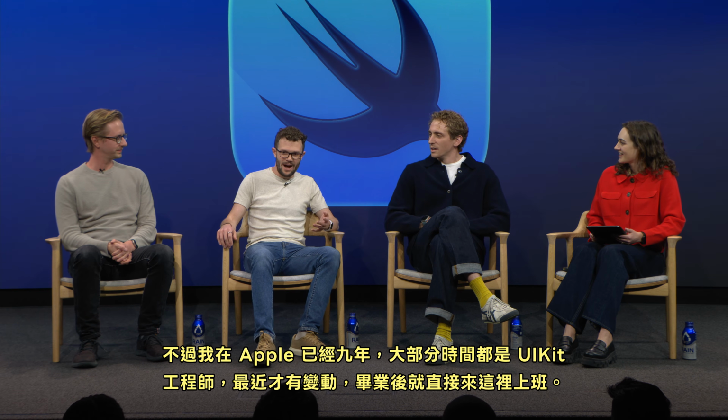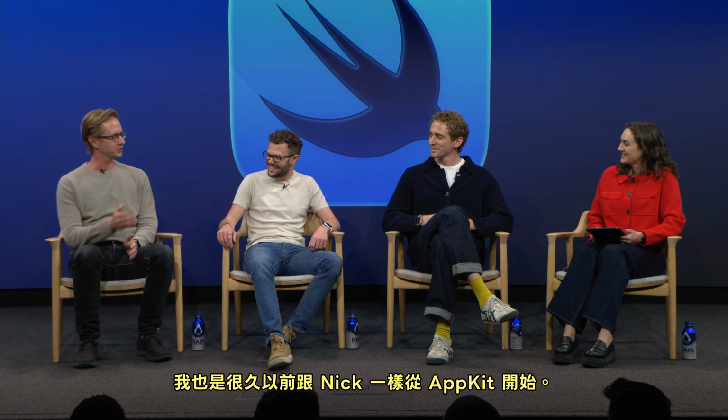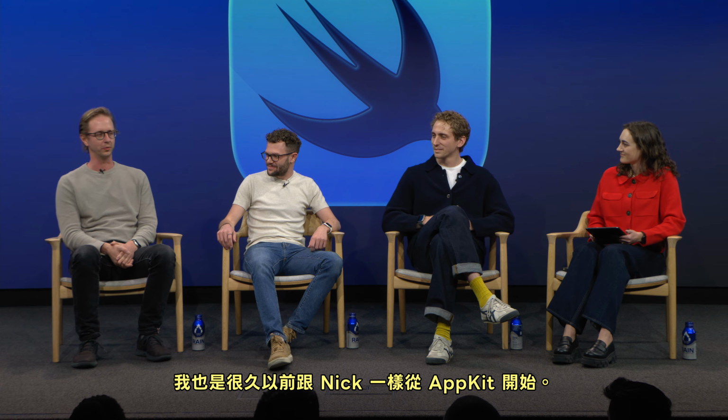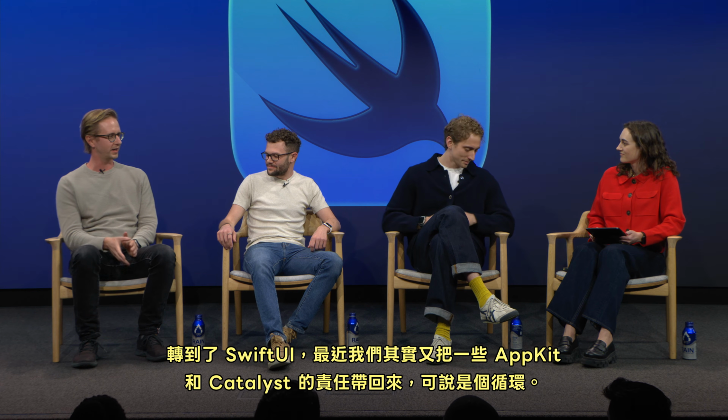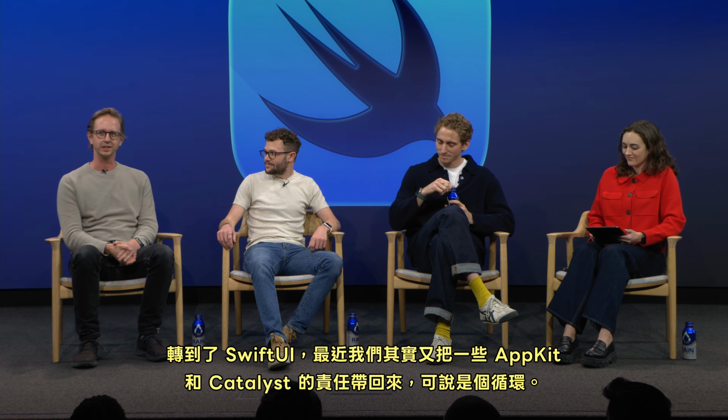Very cool. I'm Russell. I'm a SwiftUI manager now, but I've been at Apple for 9 years, and I primarily was an engineer on UIKit for most of my career here until very recently, but came here straight from college. And I'm Taylor. I guess I get to be the oldest here by being 13 years. I also started on AppKit similar to Nick way back when. Moved into SwiftUI and most recently actually come full circle, bringing back some AppKit and Catalyst responsibilities. So really excited to be here.